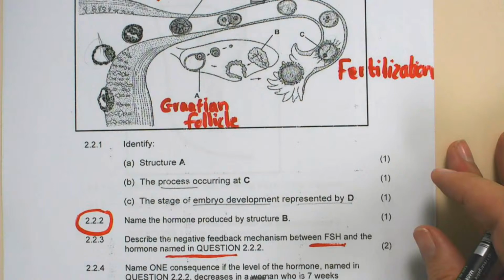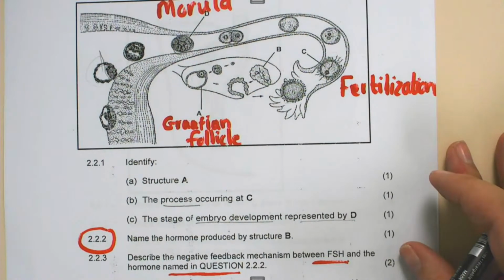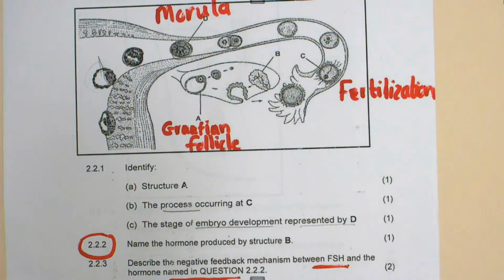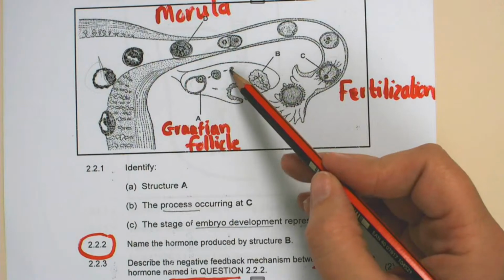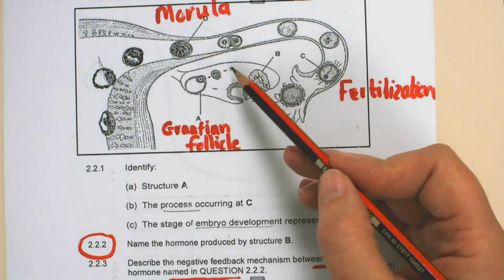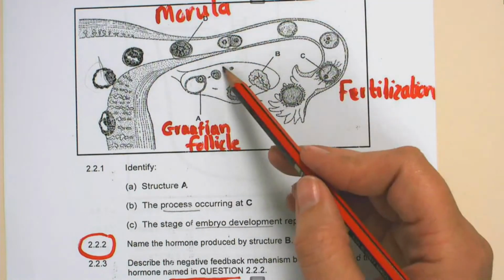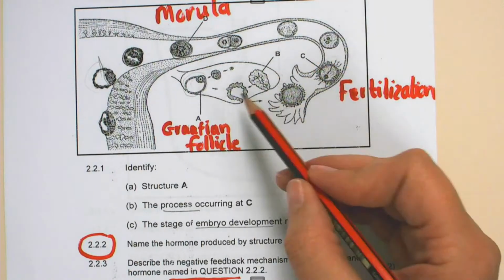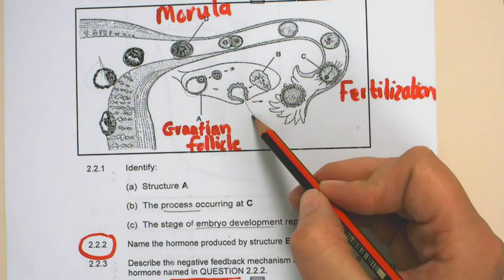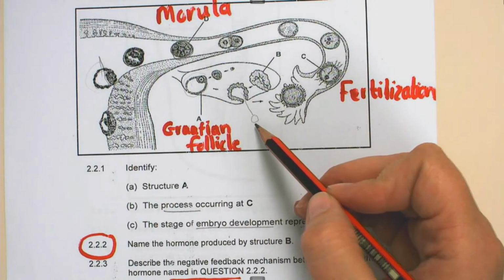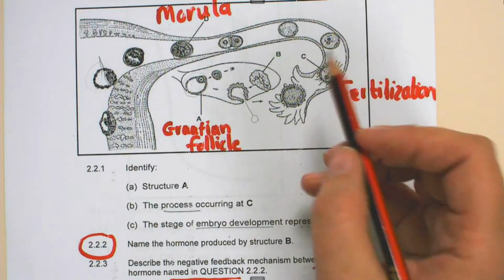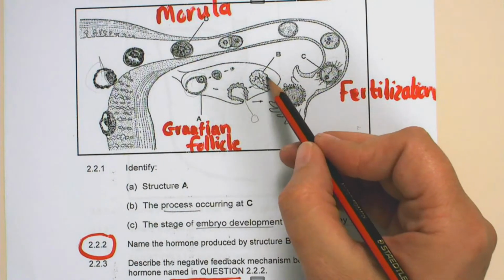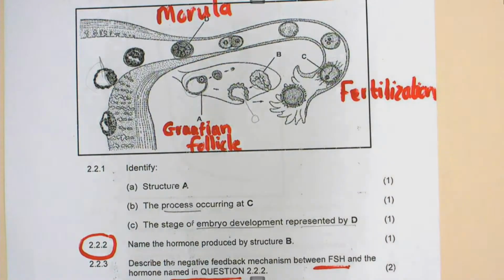Name the hormone produced by structure B. So here we have the follicles that developed, primary and developed. The very important one there is the Graafian follicle. The ovulation took place and the ovum was discarded through ovulation. And there we have the corpus luteum.